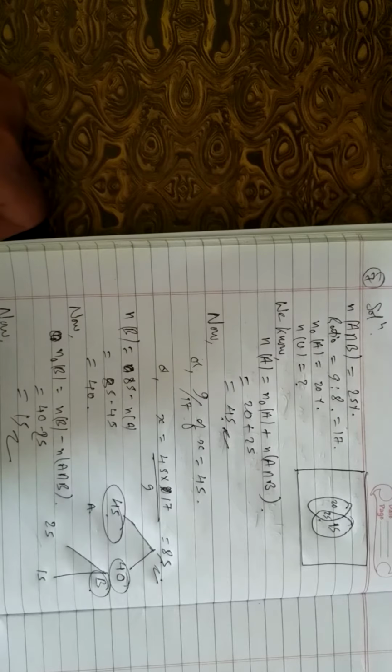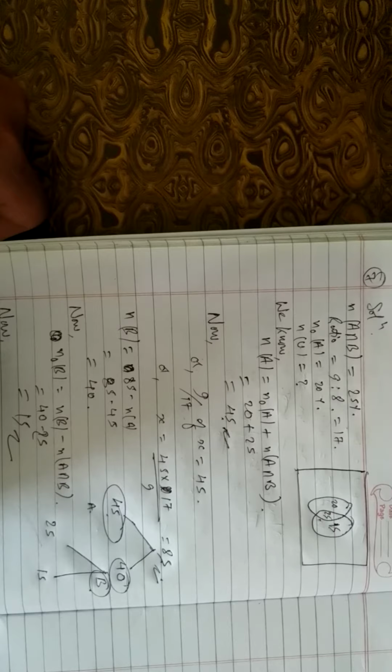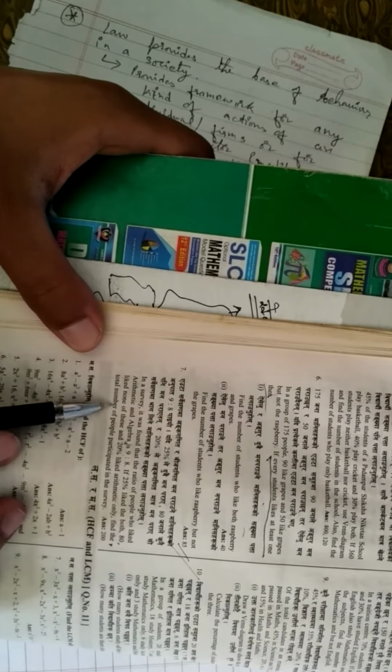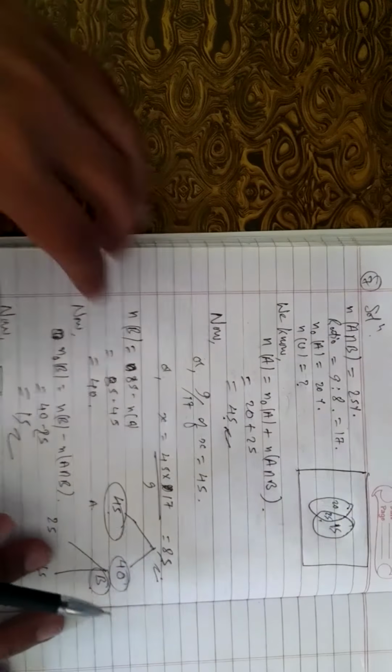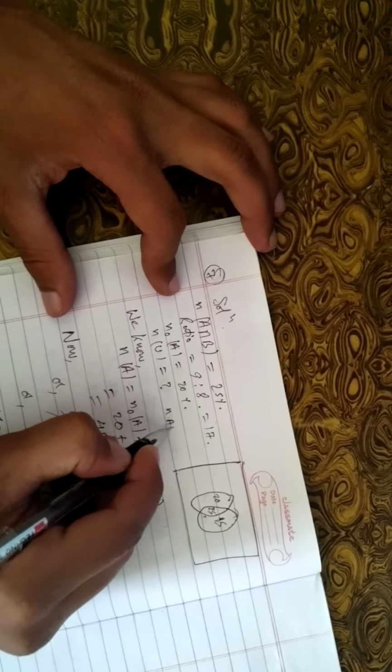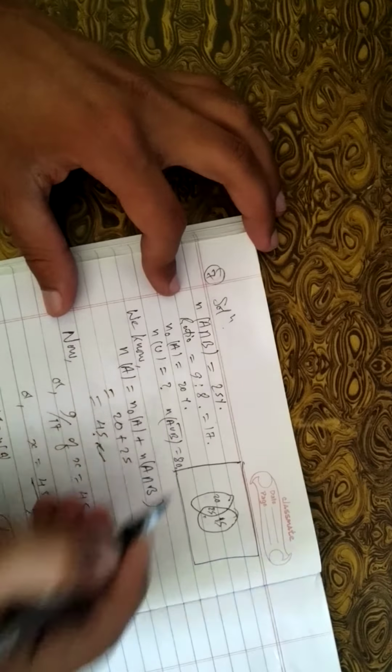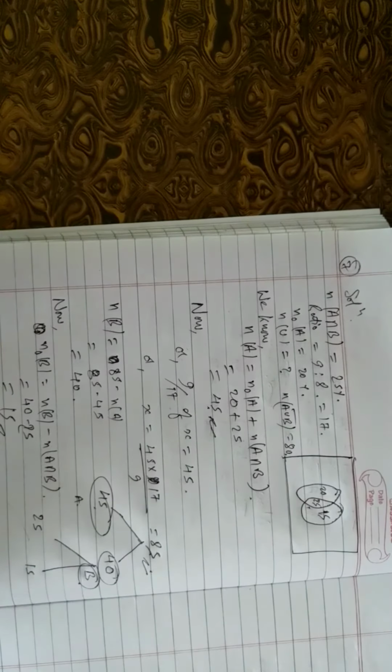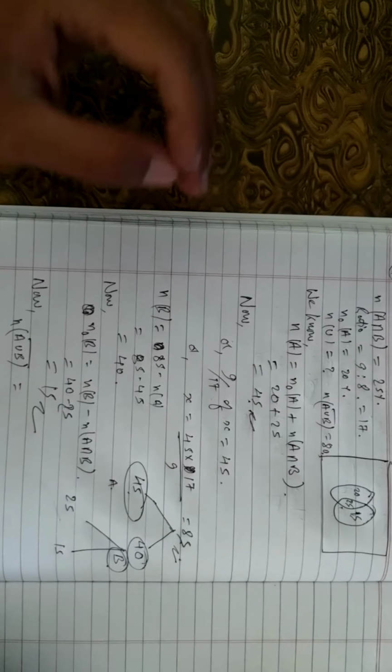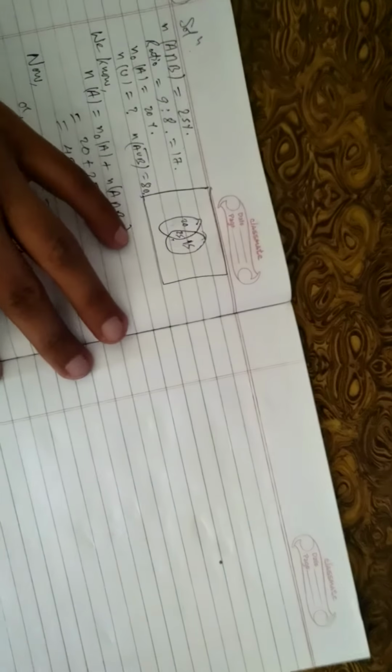So what's the value on the outside? How many of them did not like both? We had that number as well. 80 like none of these, so that means n((A union B) bar) is 80. In this particular thing, we are firstly finding out the other number, so I'll just write it over here.